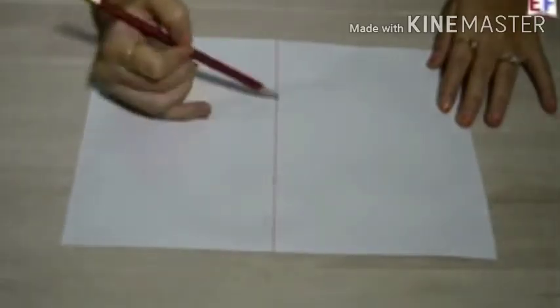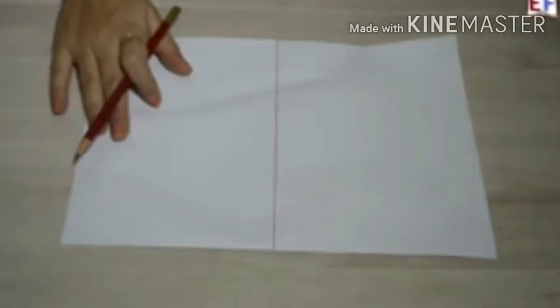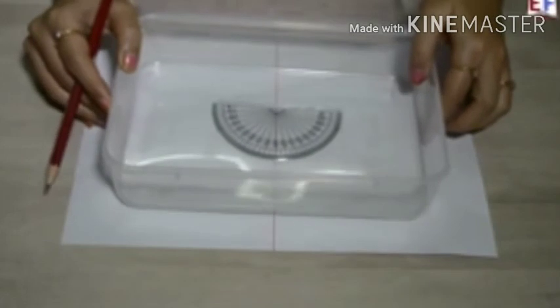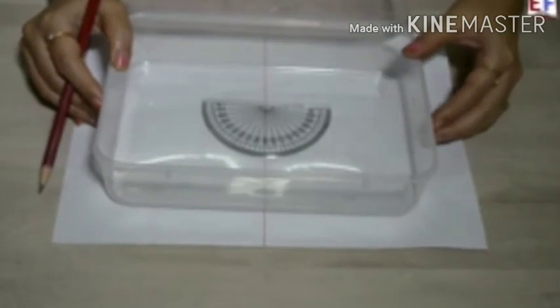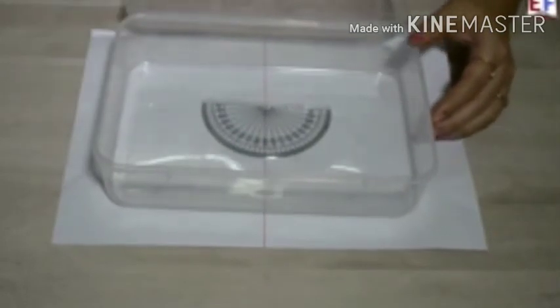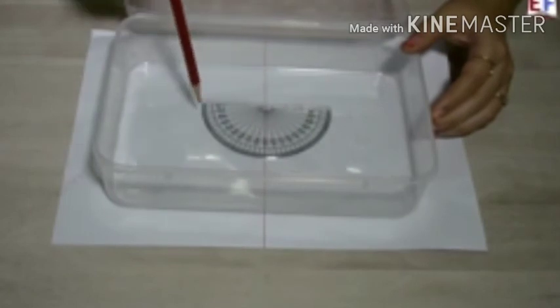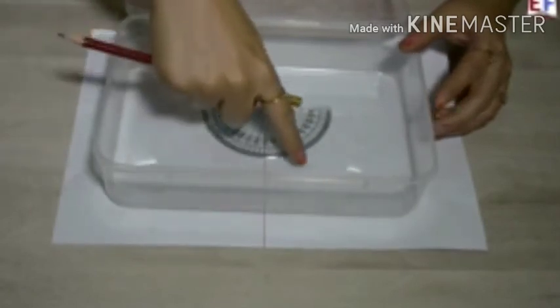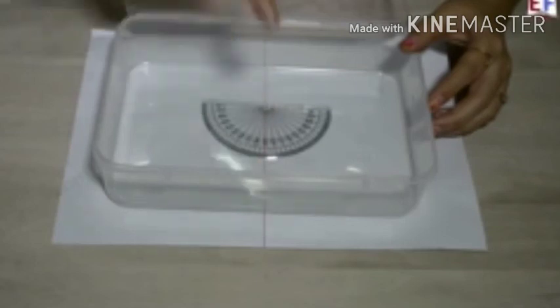First of all, we will take this plain sheet of paper. Did you notice that we have drawn a straight line in between? There is a purpose behind that. Now you take this transparent box and place it on the sheet of paper. One interesting thing to be noted here is, we have also kept the protractor. In fact, we have pasted it on this box with the help of sellotapes.